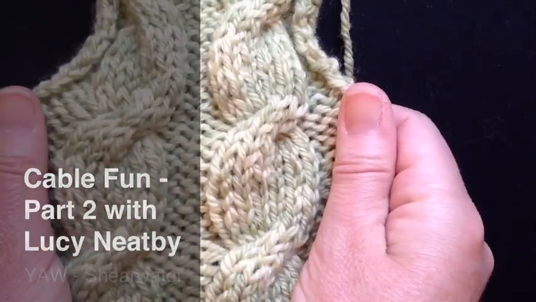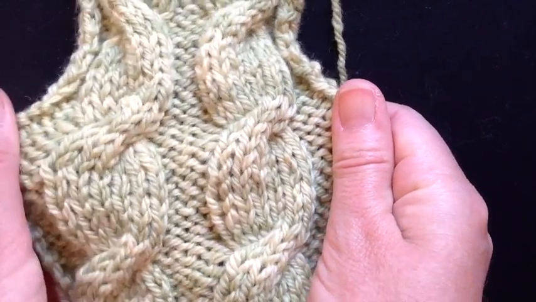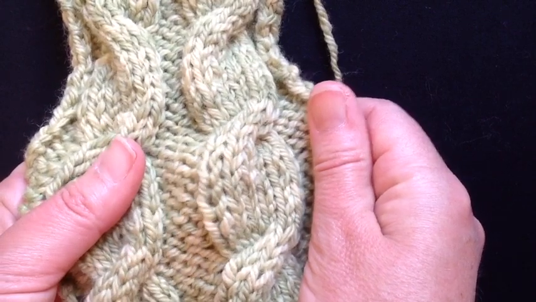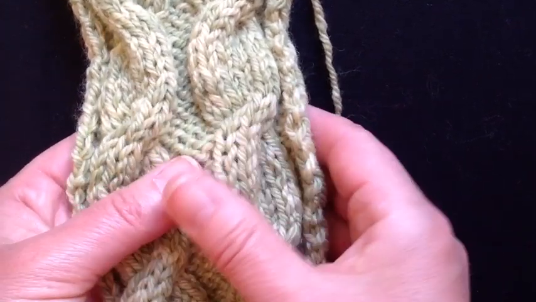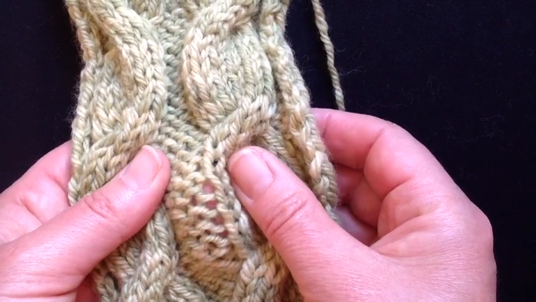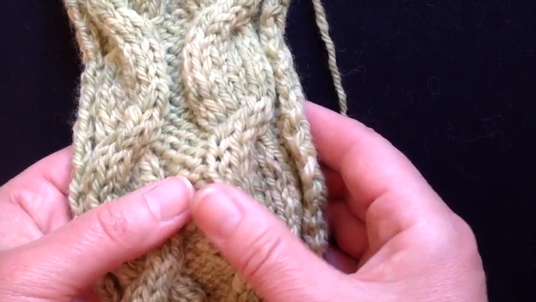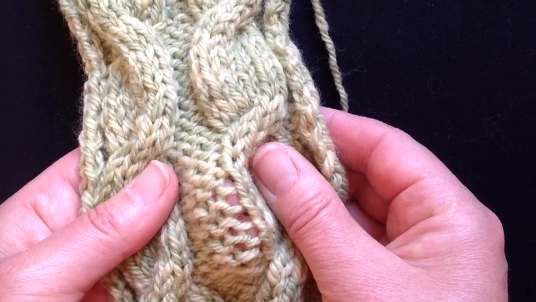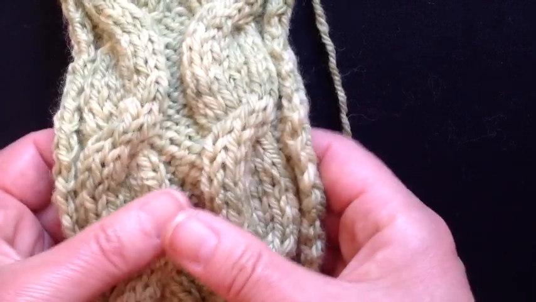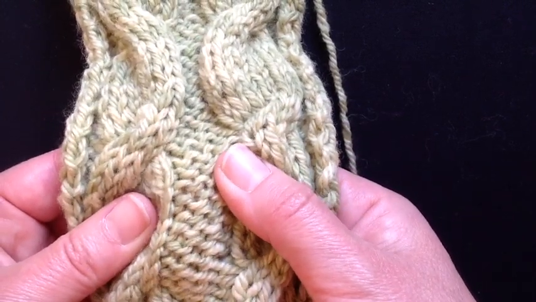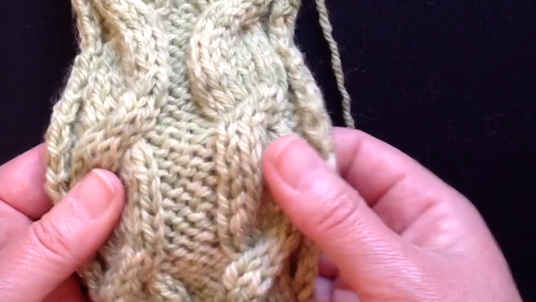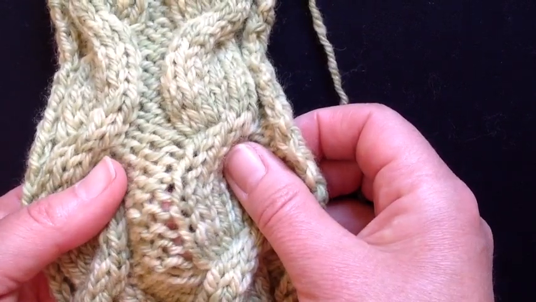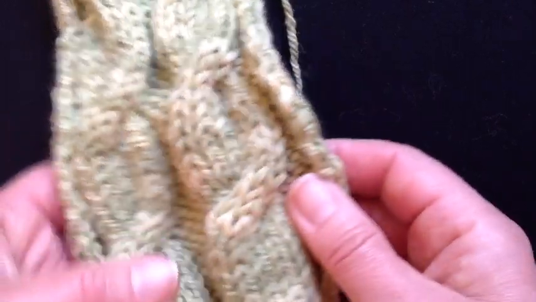One of the questions I'm most commonly asked about cables is, why is my cable looser at the left hand side? So this is an example, and there's my last knit of my cable, and I've got quite a droopy section here. So compare that with the right hand side, where there's hardly any float of yarn between the purl and the knit, but here there's quite a long loose section.